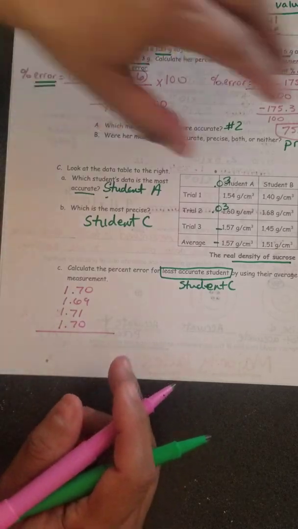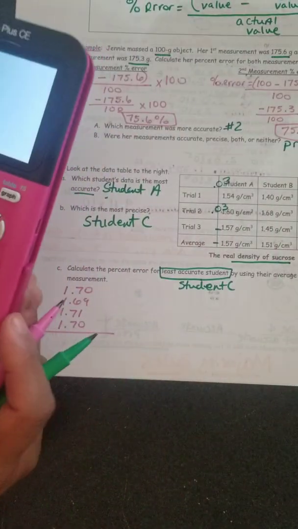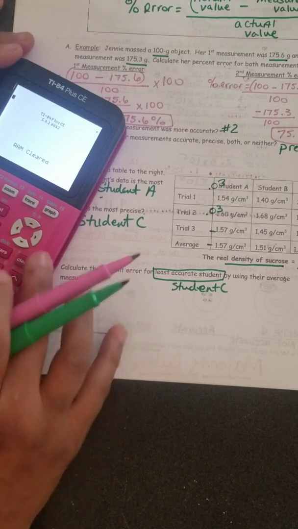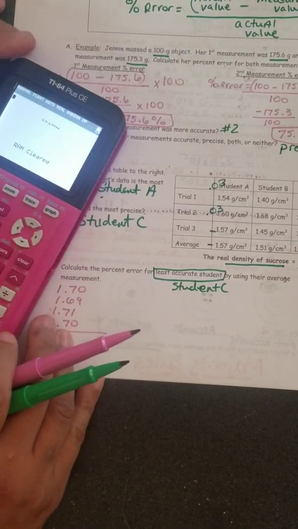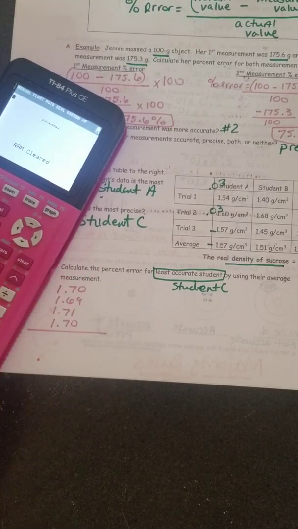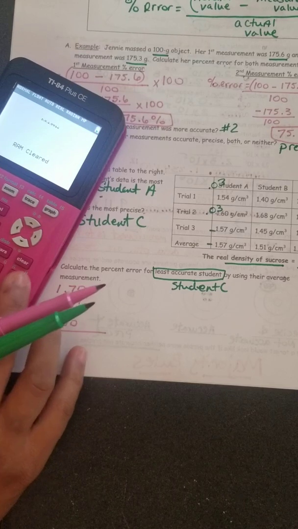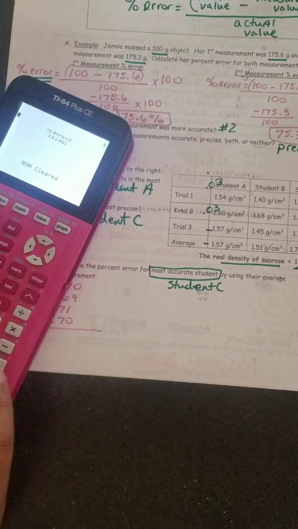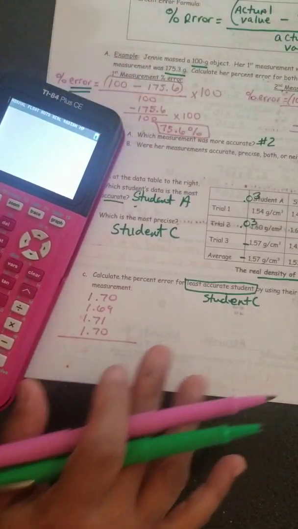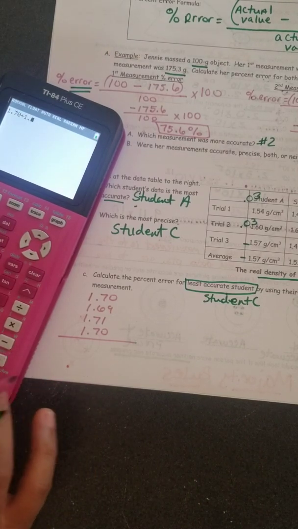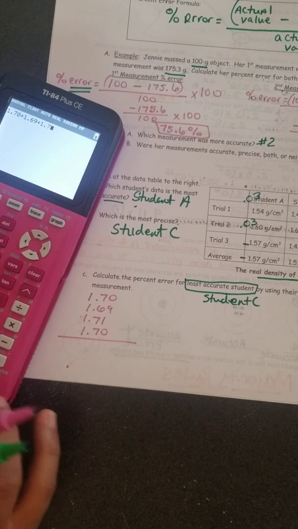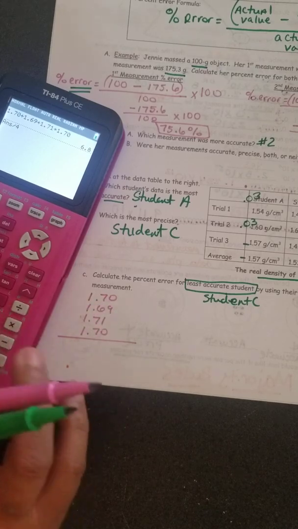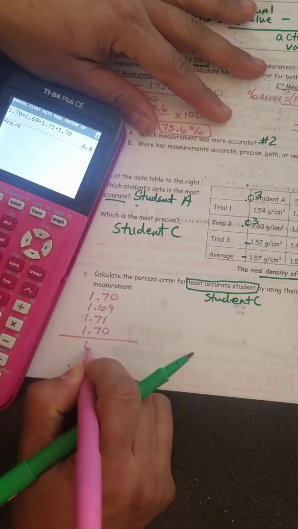We need to add all those numbers together. 1.70 plus 1.69 plus 1.71 plus 1.70 comes out to 6.8.